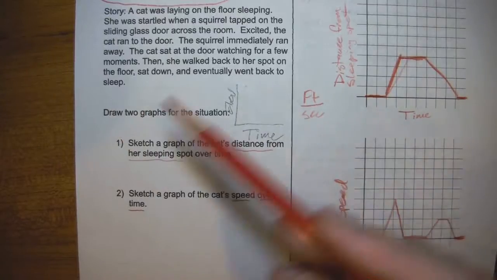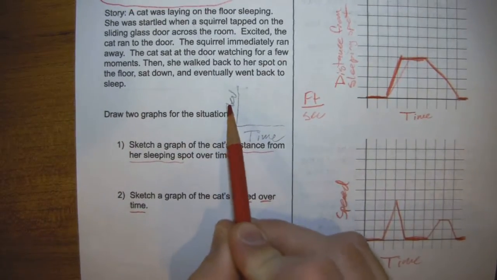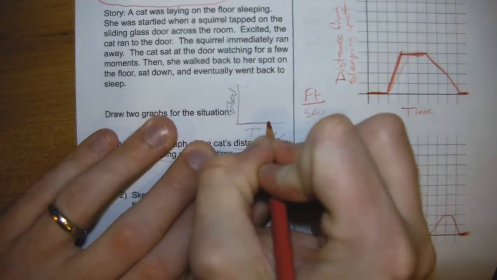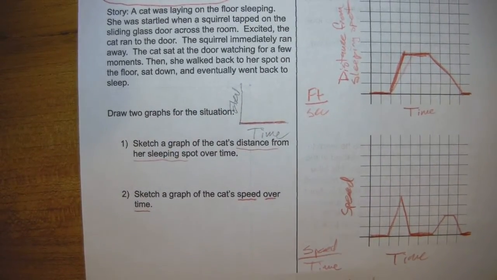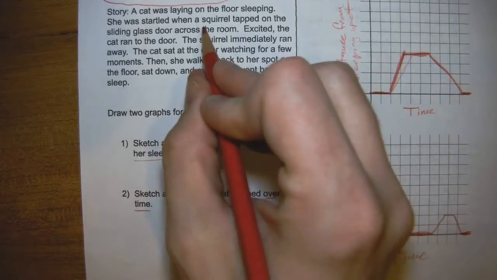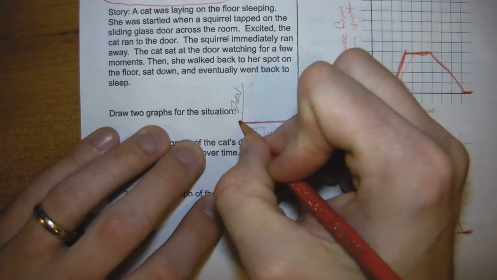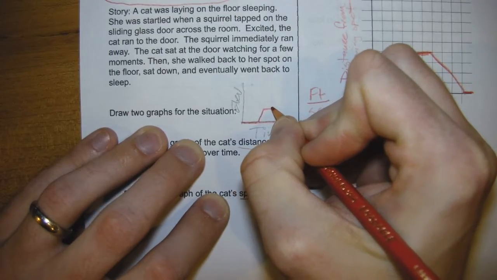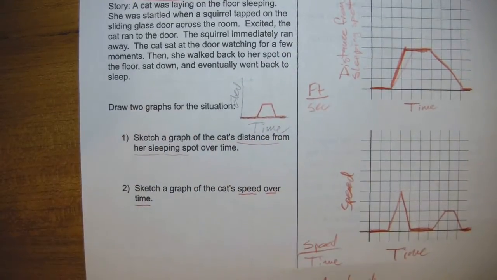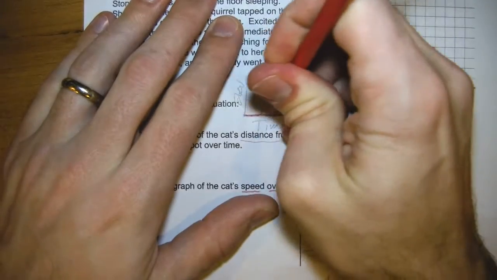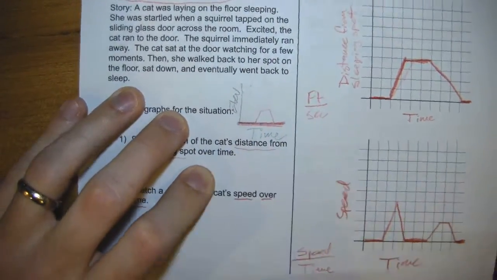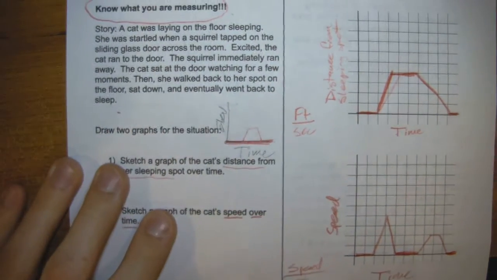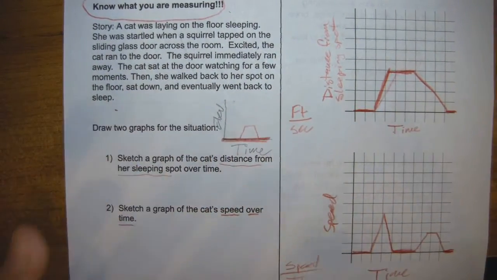So another graph for this exact same situation, if I'm measuring elevation over time, would look like that. She never left the floor. Now, if she had to jump up to a window to see the squirrel, all right, well, maybe she's on the floor, jumps up, stays at the window, and then goes back down. But if she stays on the floor the whole time, we don't ever get that jump up. It just stays flat for the entire situation. So again, we got to know what we're measuring to know if what we're drawing makes sense, or if maybe we need to draw something else.